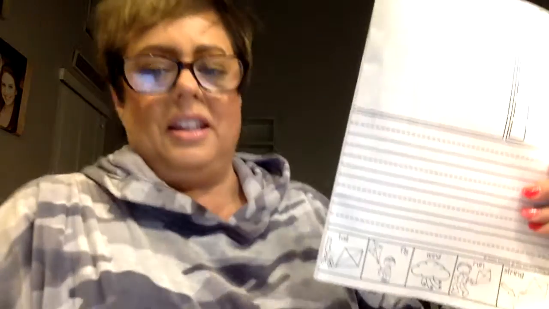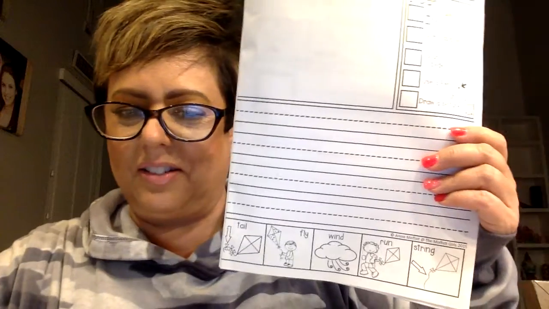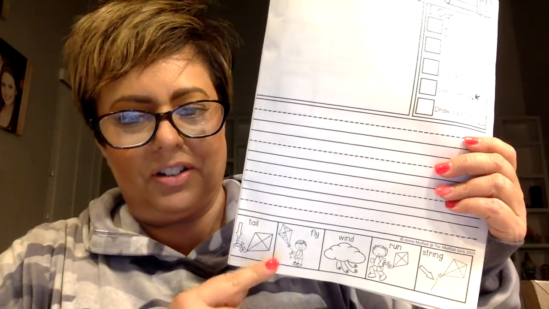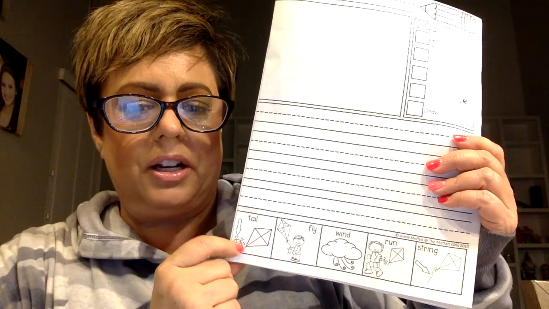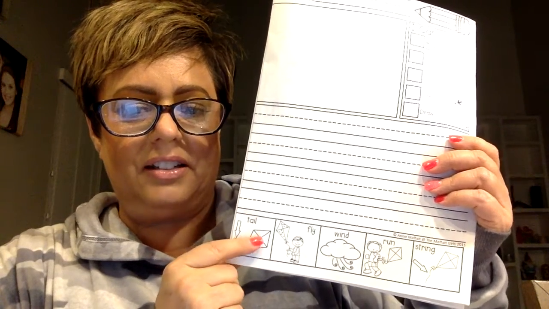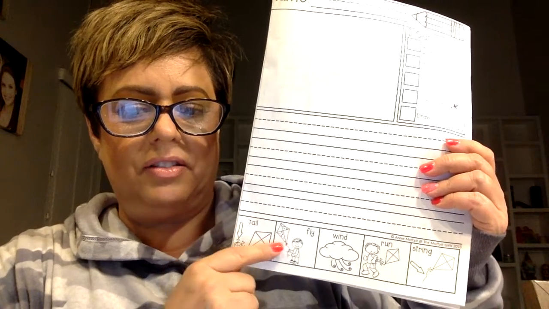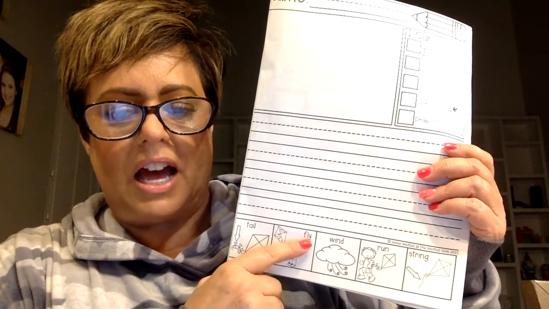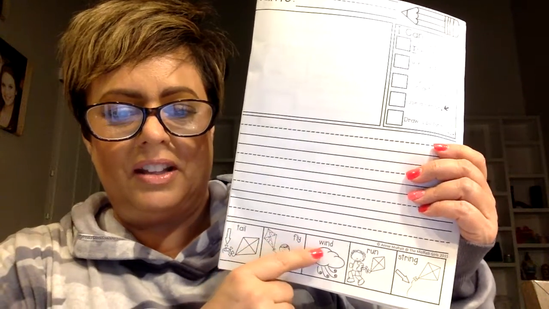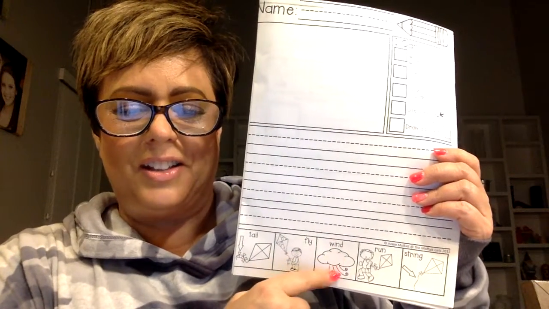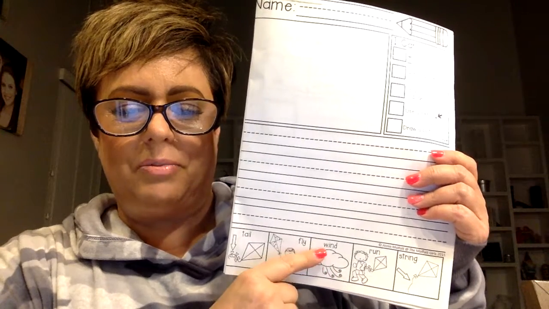Okay, for your sentence today, you get to use these pictures and these words. Okay, the first word says tail. This part is the tail of a kite. This word says tail. The next word says fly. This kite is flying in the sky. The next word says wind. There's a cloud that looks like it's got some wind going by it.